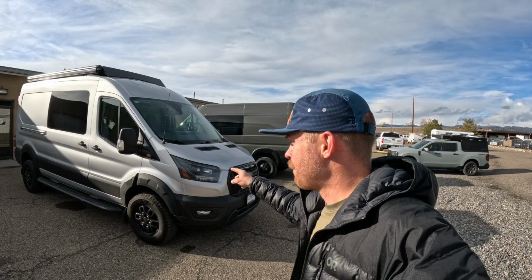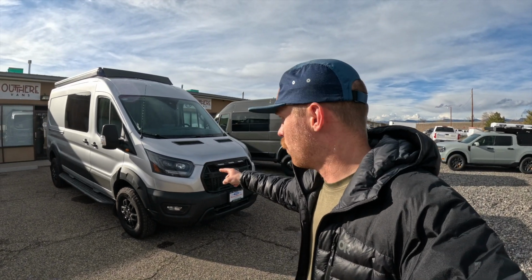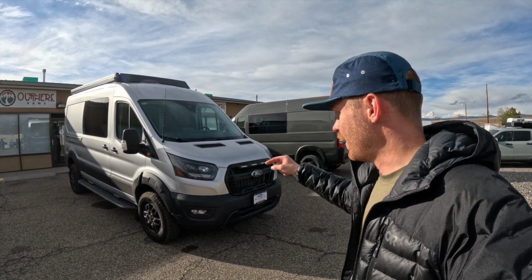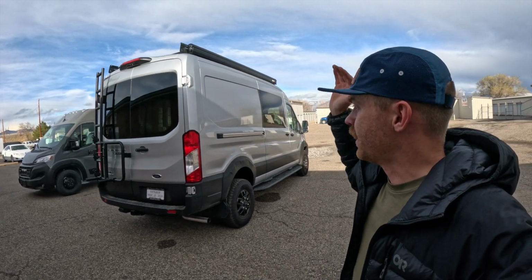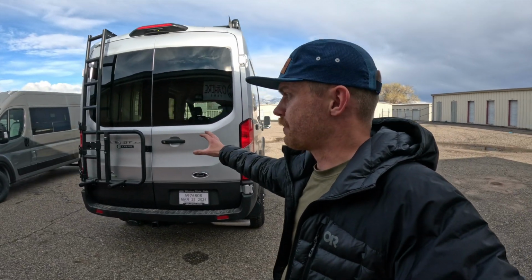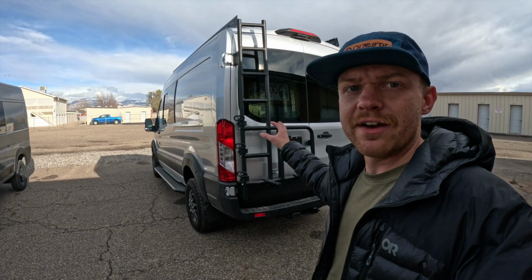Let's talk about these vans. This is a Ford Transit 148 medium roof. This is the Trail Edition. This van we've been working on as a full conversion project. You'll notice there are some exterior differences: roof rack, awning, solar array. We're getting some Illuminous products on the back here. More to go on that in future videos.